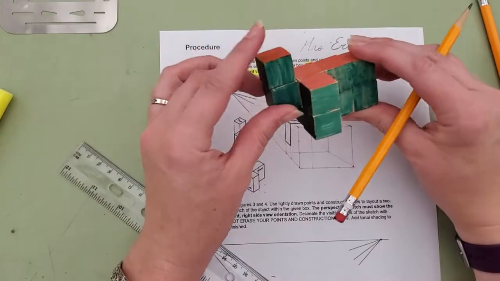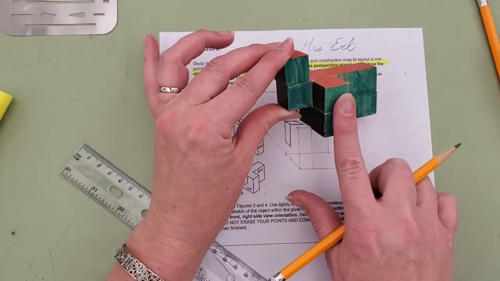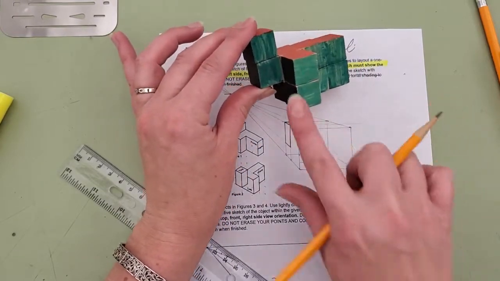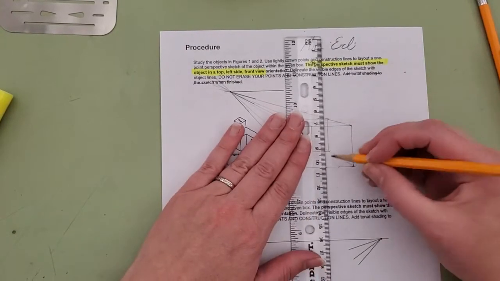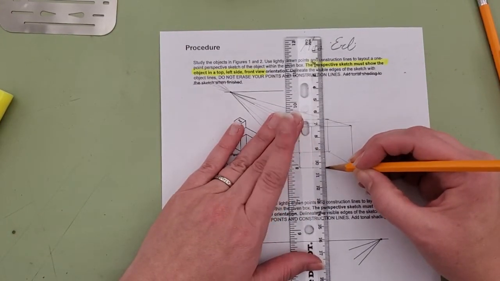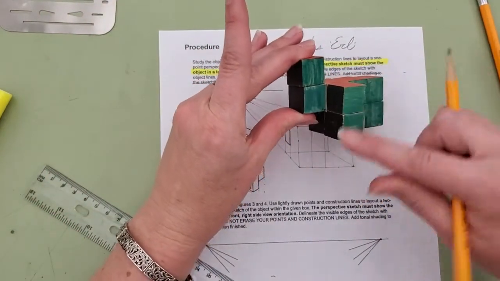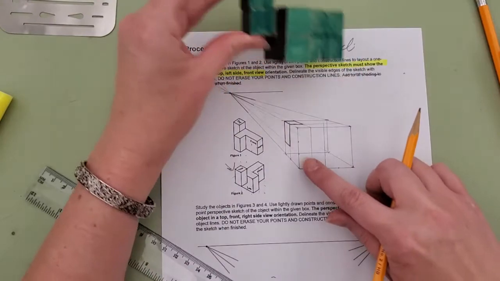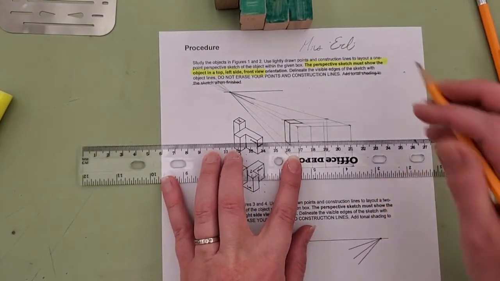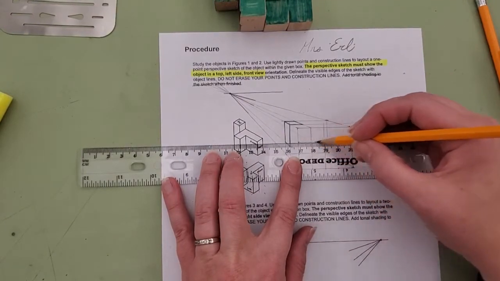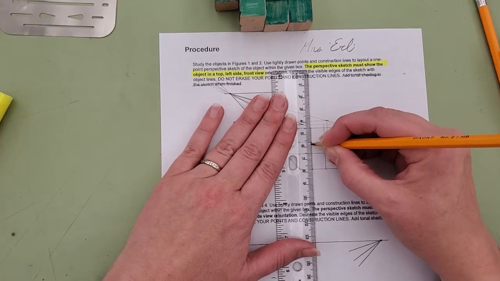The last piece that's touching the glass box is this front face right here. So it's the second block in. I've already got this line brought up, so I need to translate this line up as well, the one in the direct middle. It's 2 blocks up from the bottom, so I had divided this into thirds, so I'm just going to translate that line over and then darken in what's supposed to be my object lines.